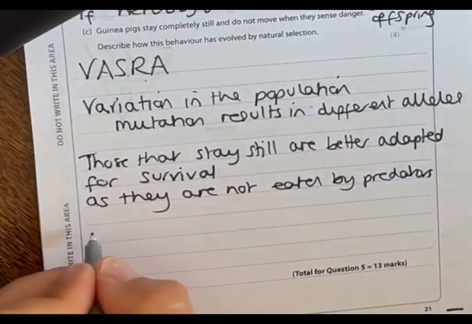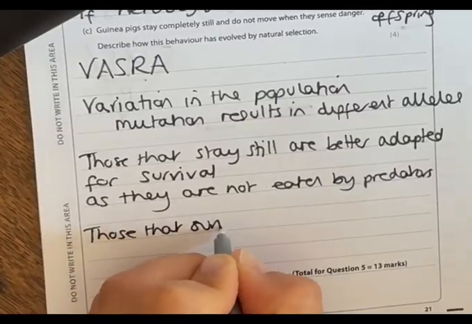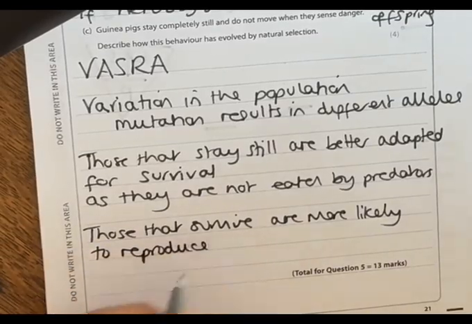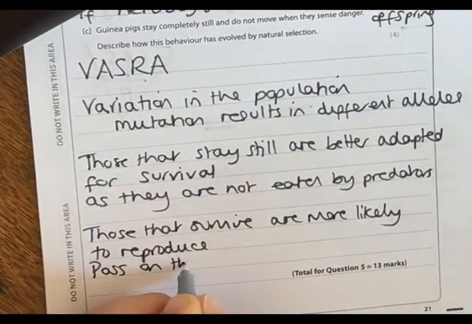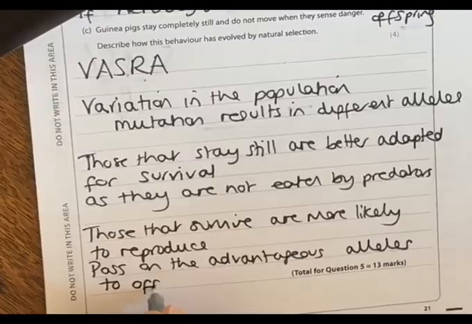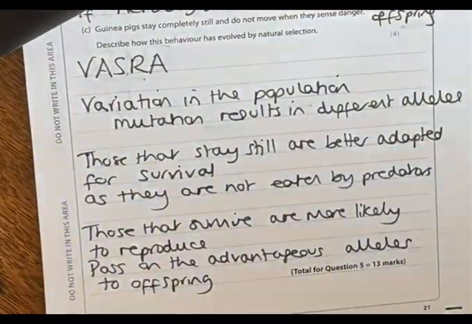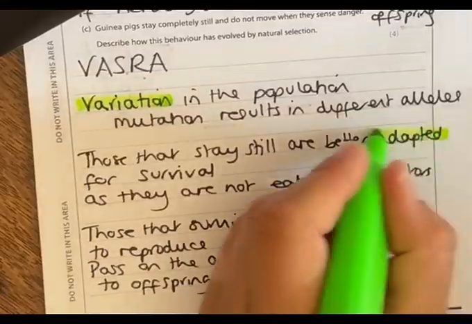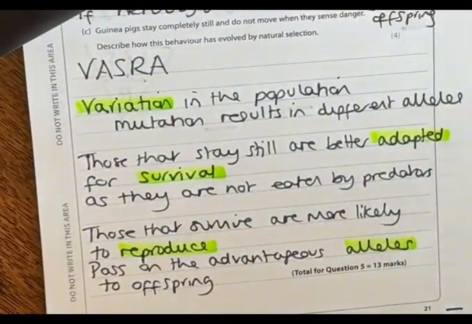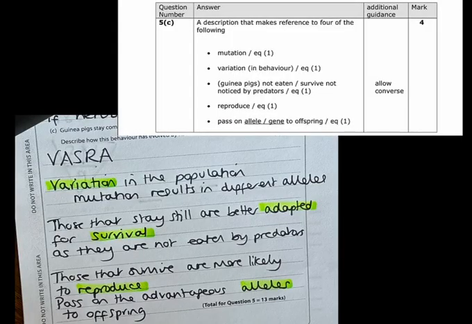So adapted is the A of VASRA and S is survival. Those that survive are therefore more likely to reproduce. That's the R of our VASRA. And finally, those that reproduce are going to pass on the advantageous alleles. That's our final A to the offspring. So whenever you see a natural selection question, think VASRA, but make sure you make it specific to that question. So if we compare our answer to the mark scheme, we can see that an exam answer using VASRA has picked us up all 4 marks.